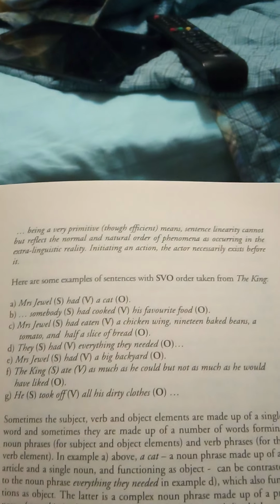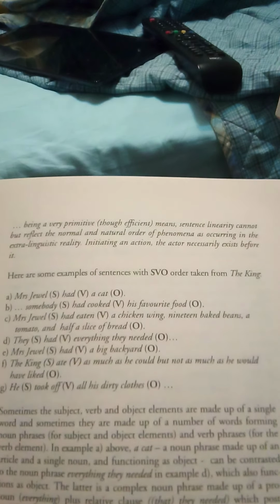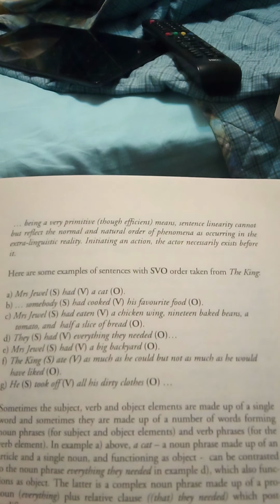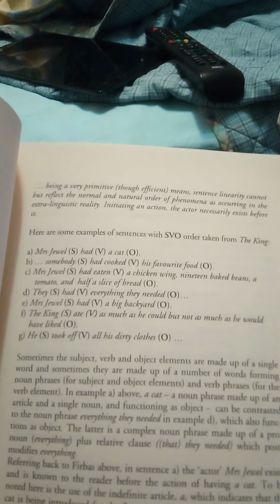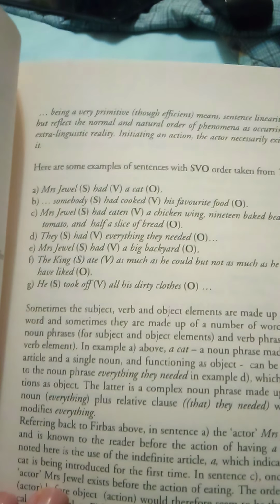That's found from The King of Capri. Thus we can continue. Here are some example sentences with SVO order, subject, verb, object order, taken from The King of Capri. A. Mrs. Jewell, subject, had, verb, a cat, object. B. Somebody, subject, had cooked, verb, his favorite food, object.